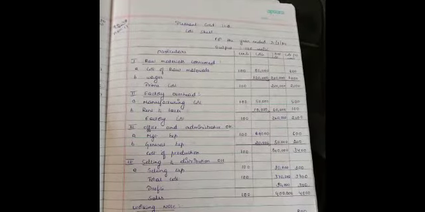Now the company is Pleasant Cold Limited. Cost sheet for the year ended 31st March 2004, and the output is 100 units. Okay, this cost sheet relates to 2004, but we have to do the estimated cost sheet for the next year also. Anyway, first we do the cost sheet of 2004.